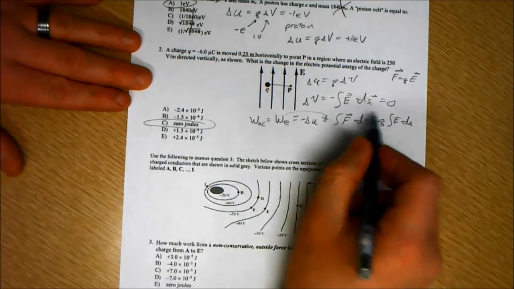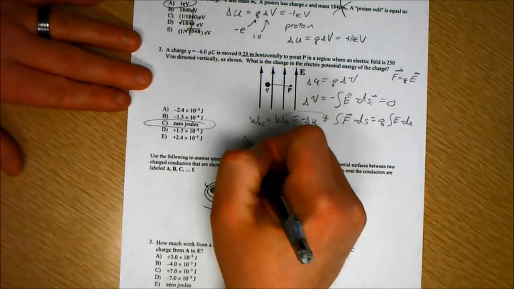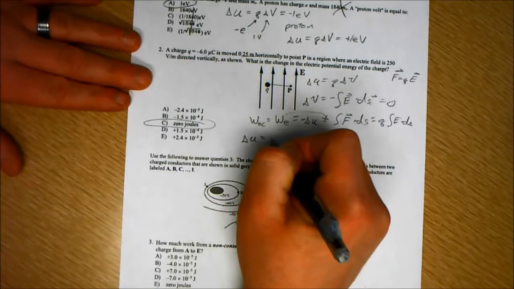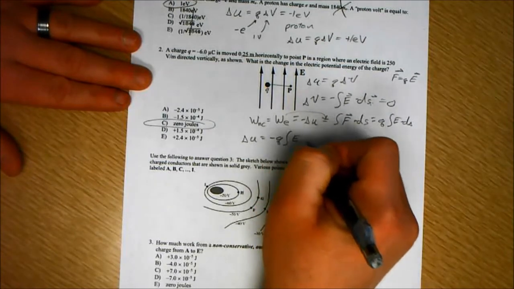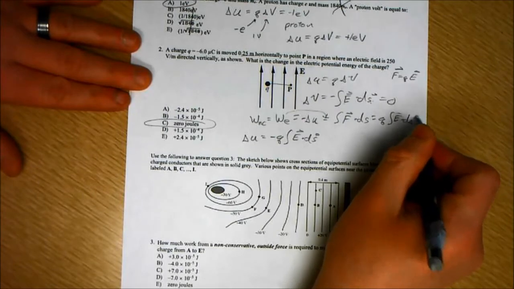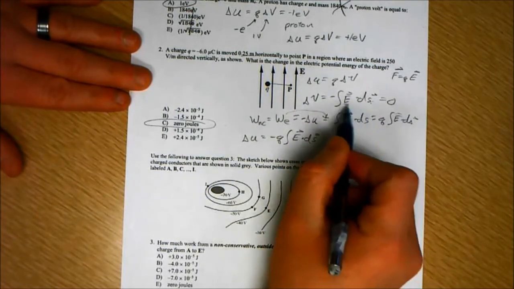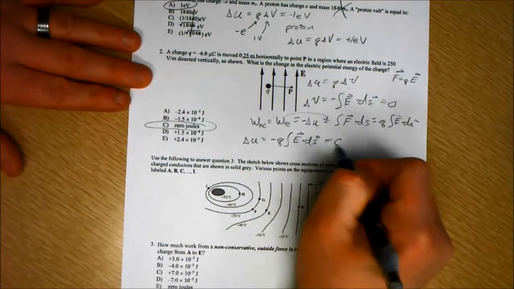And where'd the negative go? That negative is still over here with the potential energy. So I can say the potential energy is equal to negative Q E dot ds, which is exactly what we have up here, right? Once you plug this in for the potential. So this again is 0.